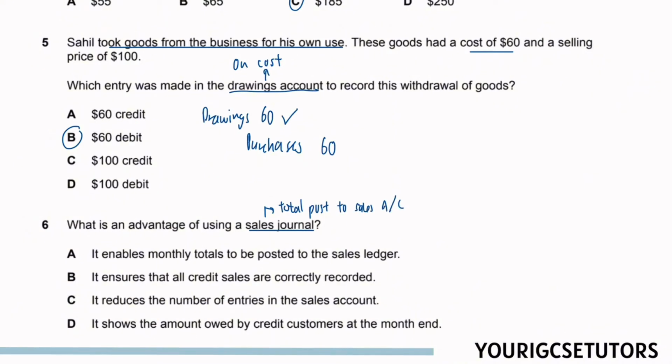Okay, A, it enables monthly totals to be posted to the sales ledger. So the first half is correct, but sales ledger is wrong. Because sales ledger records the individual customer account, the correct answer should be sales account, not sales ledger. Okay, should be sales account.